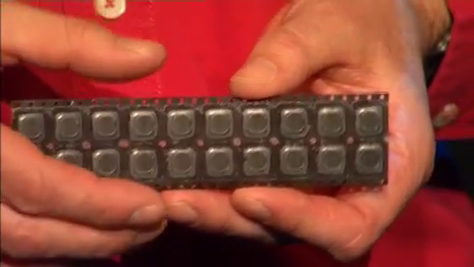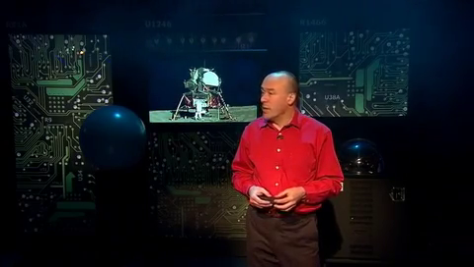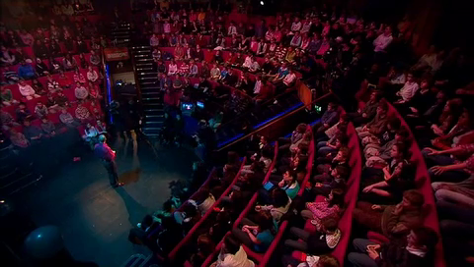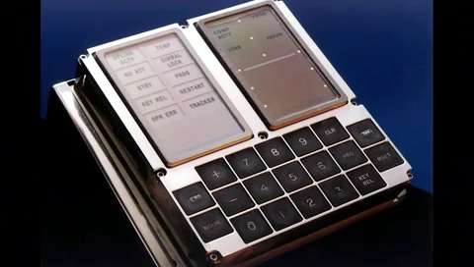Now, these may not look like much, but at the end of the 1960s, the Apollo astronauts went to the moon, and they used a special computer to guide them to the moon and to make the landing. Well, each of these tiny processors has 30 times the processing power and 100 times the memory of the Apollo guidance computer.